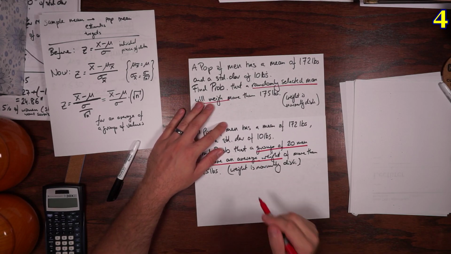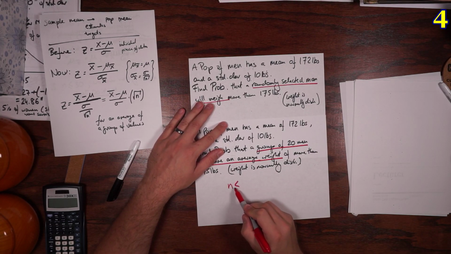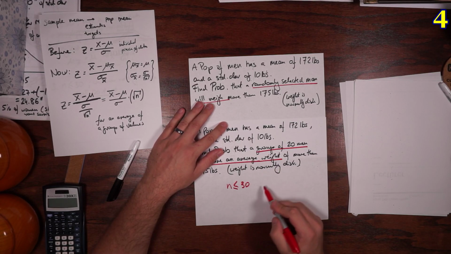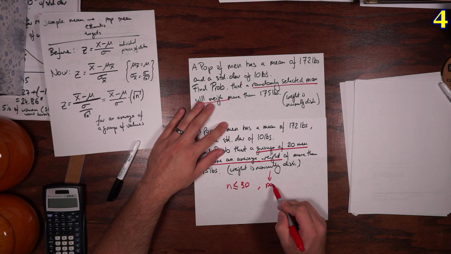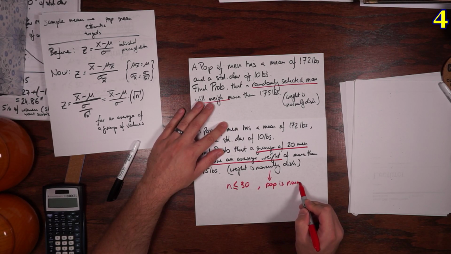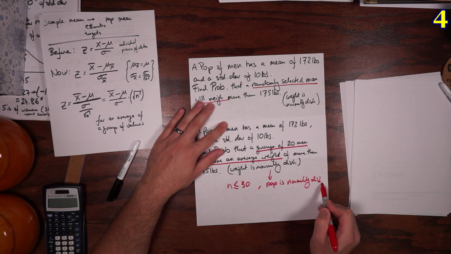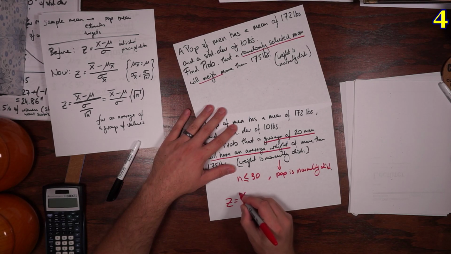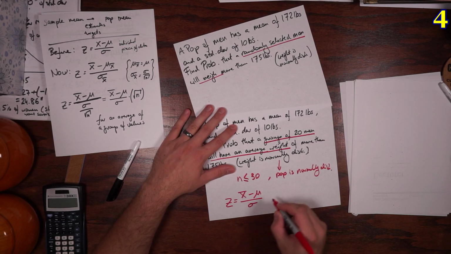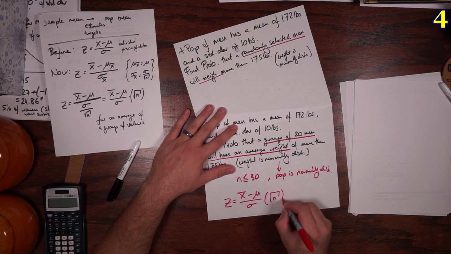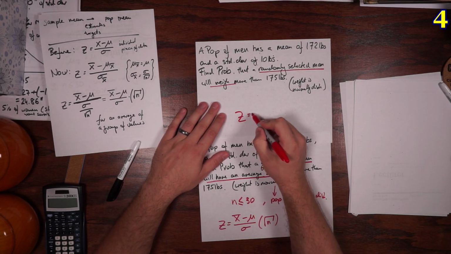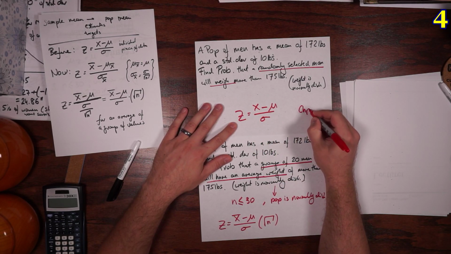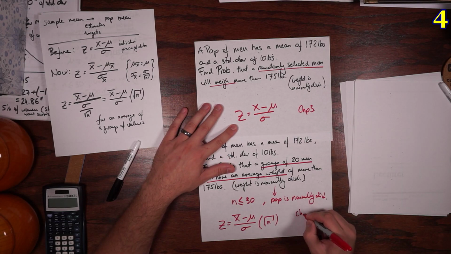Now, because we have a sample that is smaller than or equal to 30, we need to know if it's normally distributed, and it is. So our z-score for this is x bar minus mu divided by sigma over square root of n, and we have a z-score for this, which is x minus mu divided by sigma. This is chapter 3, this is chapter 4.